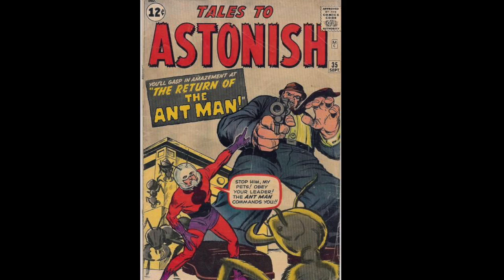The next reference involves Darren Cross, aka Yellowjacket. While he's referring to the Legend of Ant-Man, I think he's in a room trying to pitch his Yellowjacket idea to some people, one of which was a certain member of another organization, which I'll get into. But while he's explaining it, he says something along the lines of Tales to Astonish, which is a major reference to Hank Pym's first appearance as Ant-Man, in Tales to Astonish number 35.